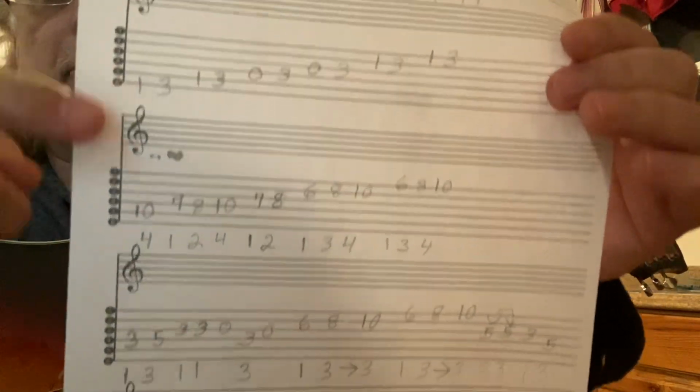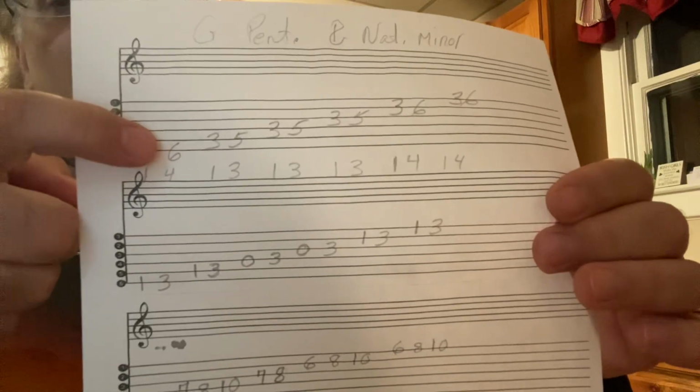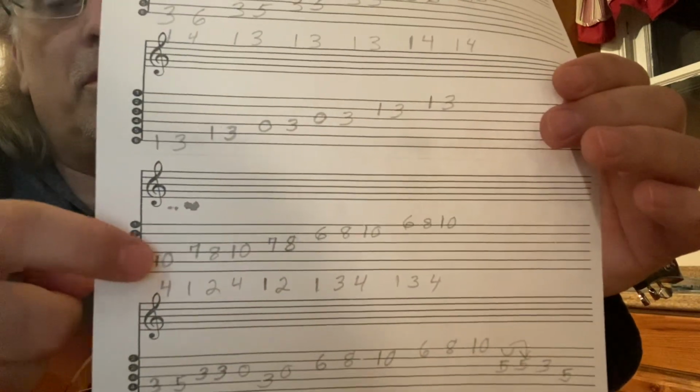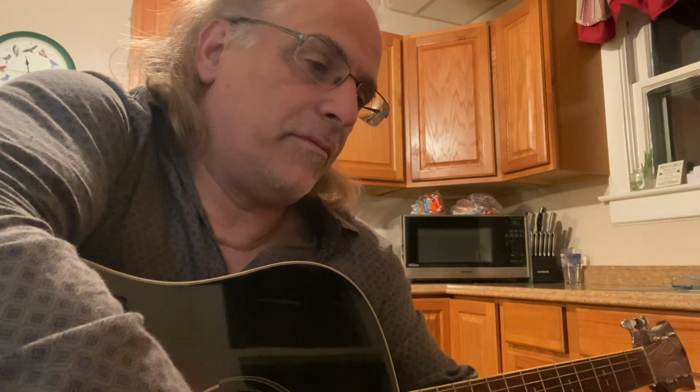Be sure to experiment with these scales, especially this one. If you know that one, chances are you don't know this natural minor scale. This is your natural minor scale right there. Natural minor. Didn't write it. Well, it's up there. The G pentatonic.